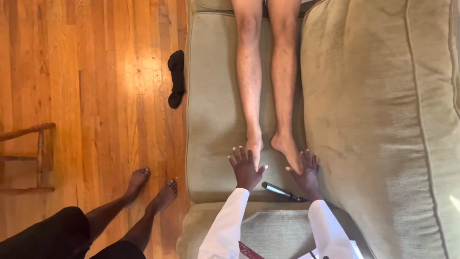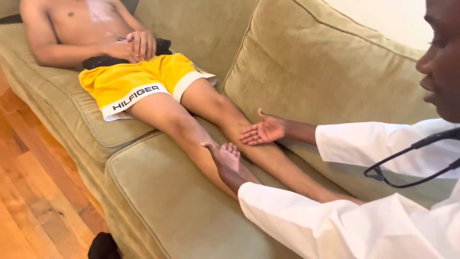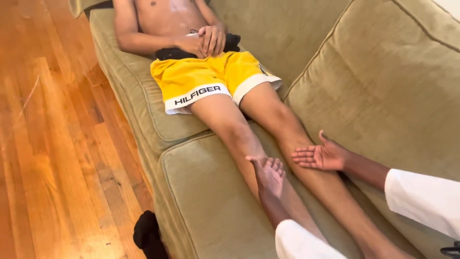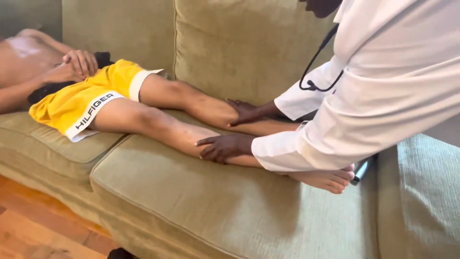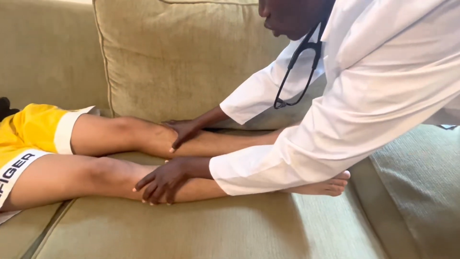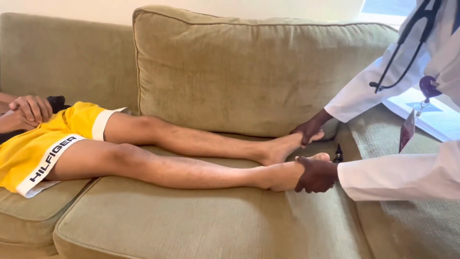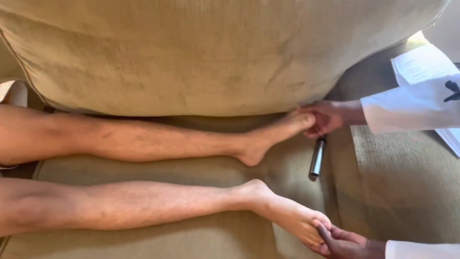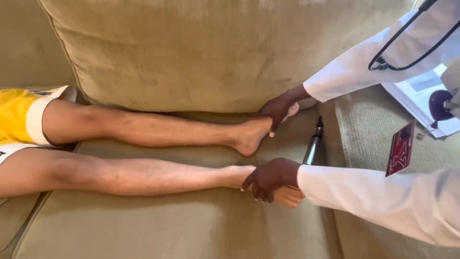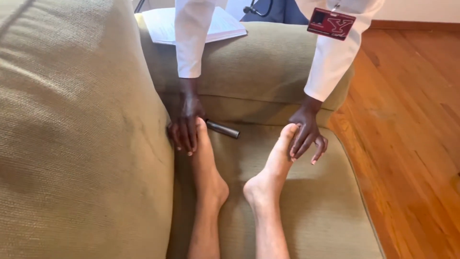Okay, and I'm going to palpate his legs. It's warm to touch. No mass, no tenderness, no muscle wasting. Okay, and the digits 1, 2, 3, 4, 5, on each leg, and I'm going to assess his pedal pulses.